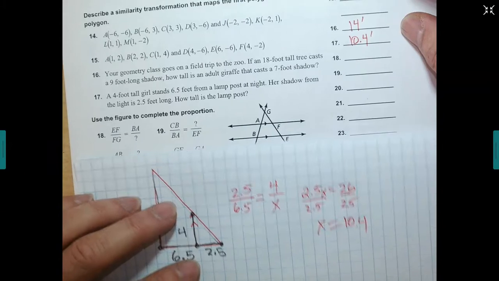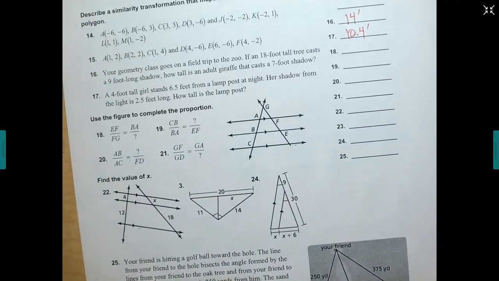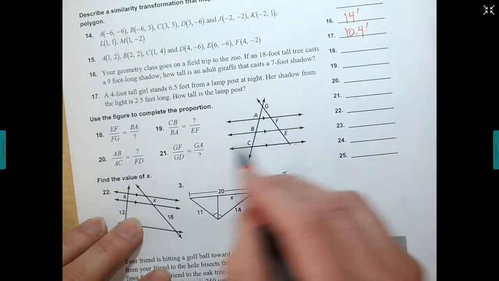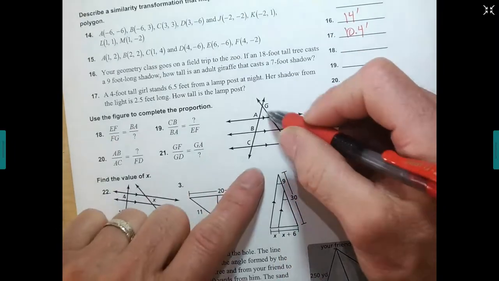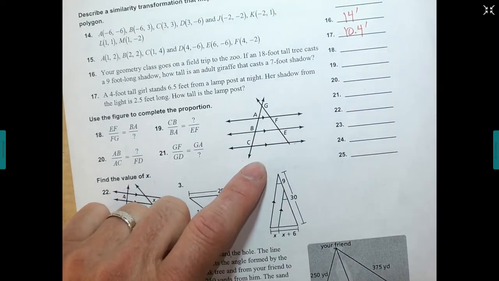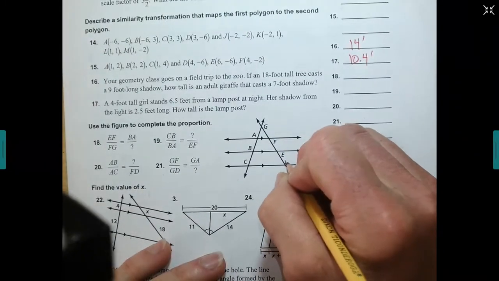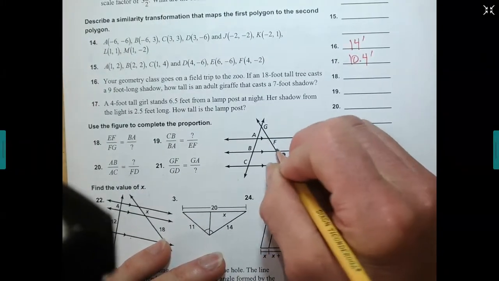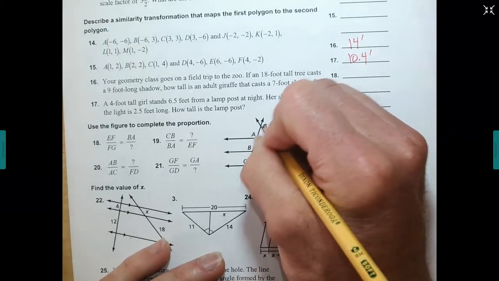All right, 18. So now we're using these 3 parallel lines. These are misplaced. They need to go down a little bit. So actually, E is right here, F is right here, and G is right here.